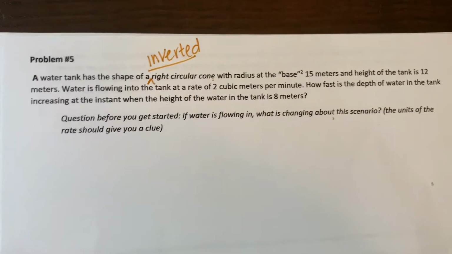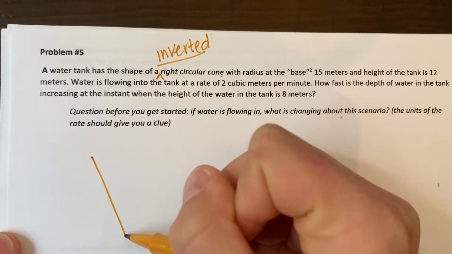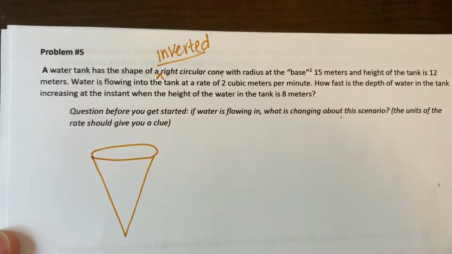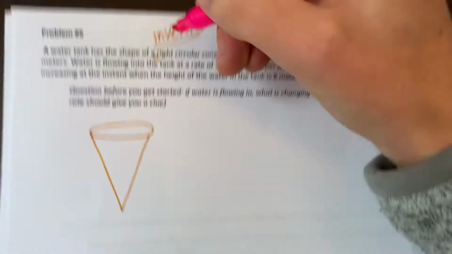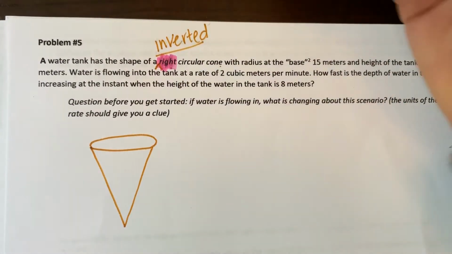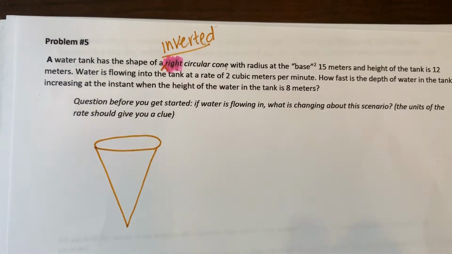Well, it's a cone, and inverted means that the vertex, the pointy bit, is at the bottom. And I'm gonna come back to what the word right means here, because they're giving it to us, that means it will be important later on. Let's just start filling in the other information we have.